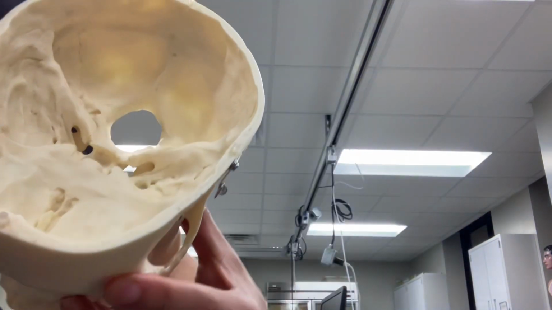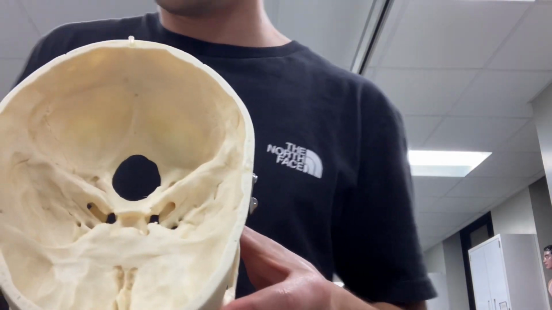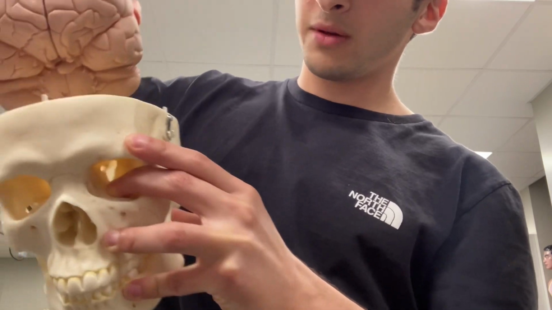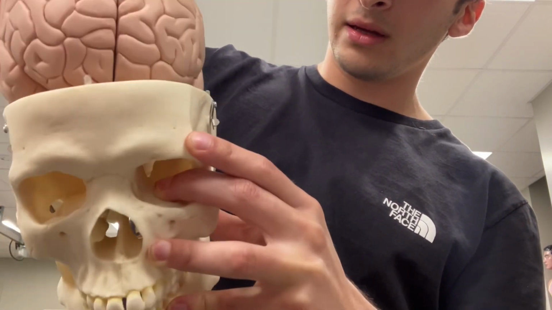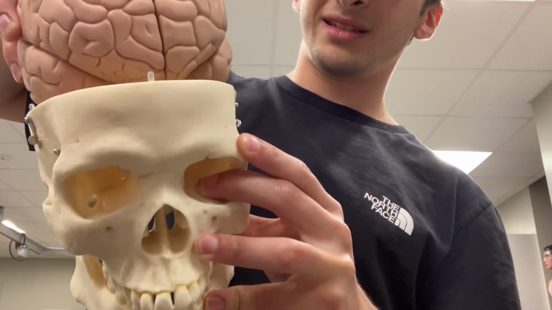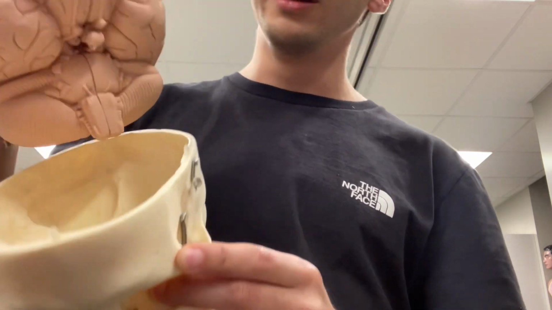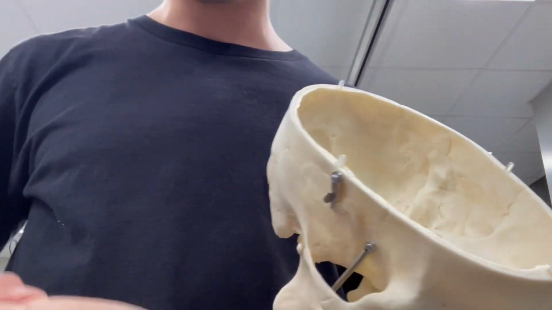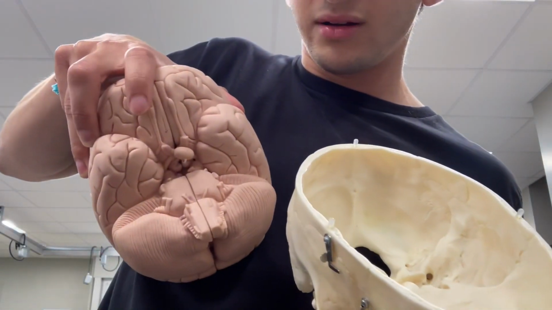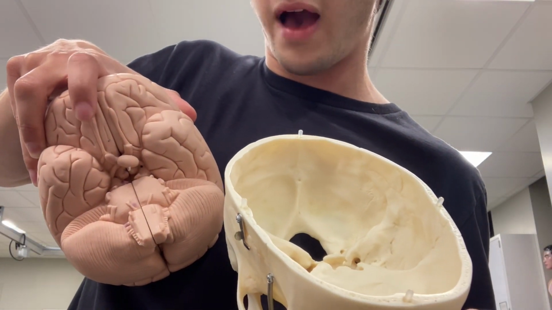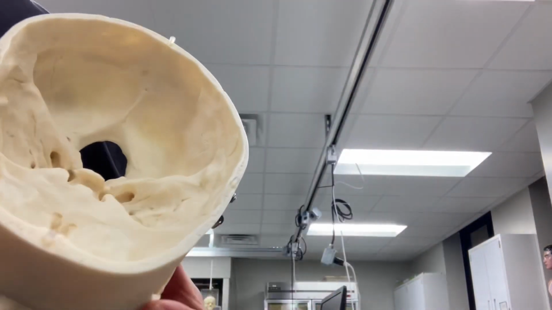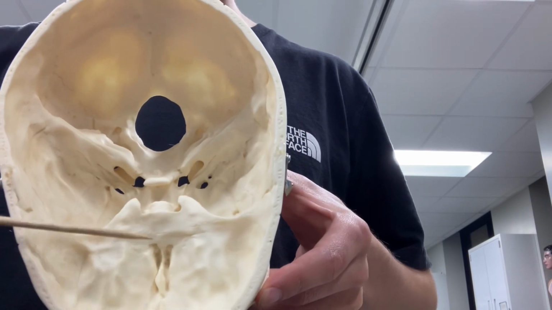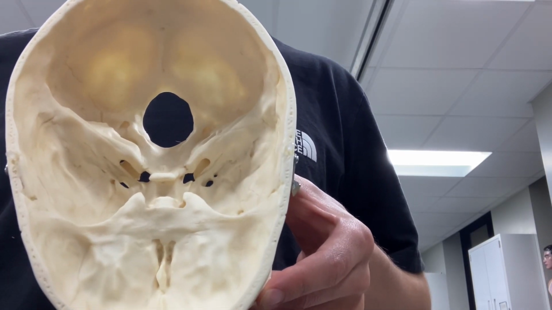If you have the brain model here and you were to place the brain inside, it should fit nice and snug, though it's giving me a little trouble. But if you look right up top here, you have the olfactory nerves. Those sit nicely along the cribriform plate.